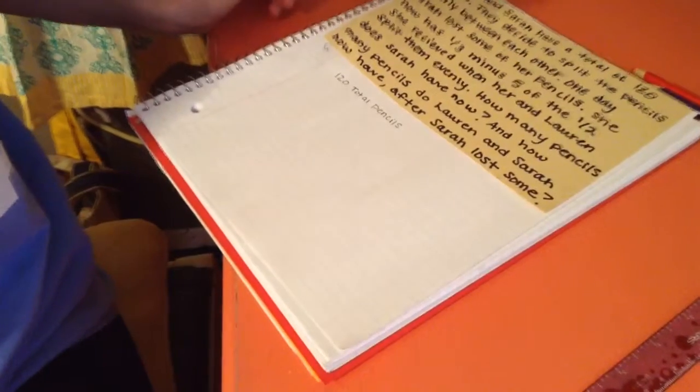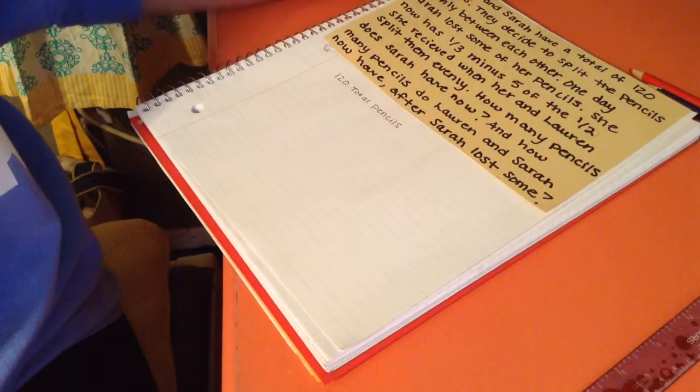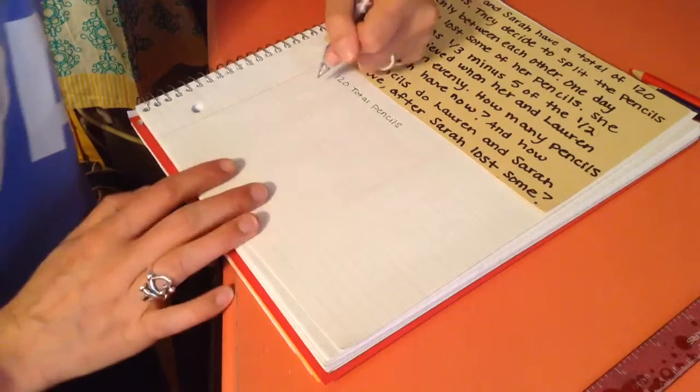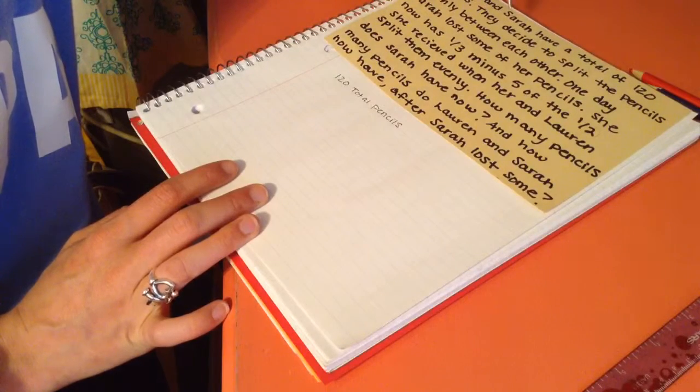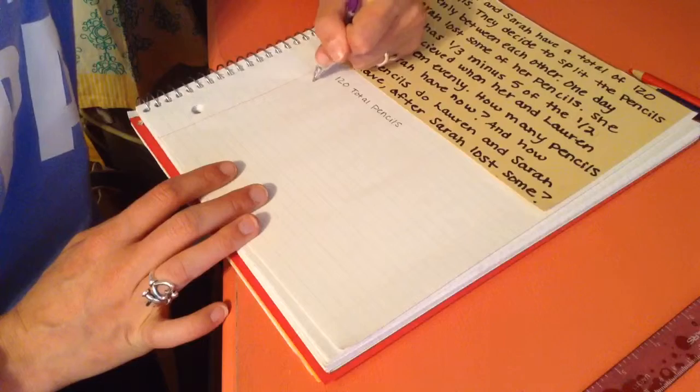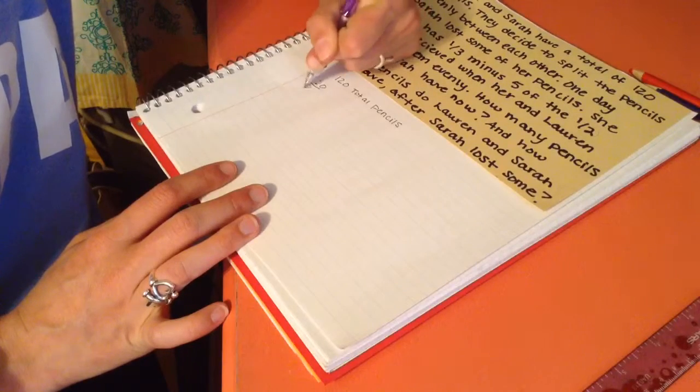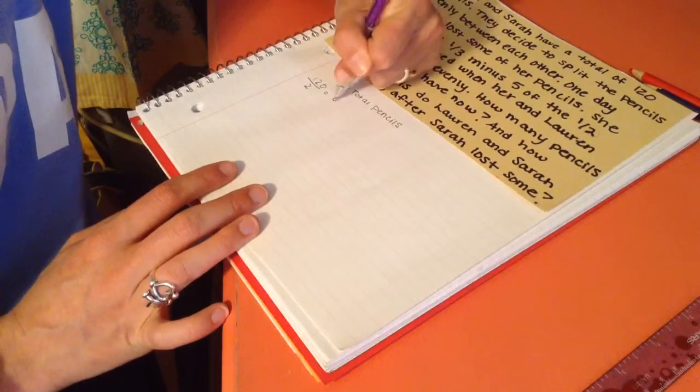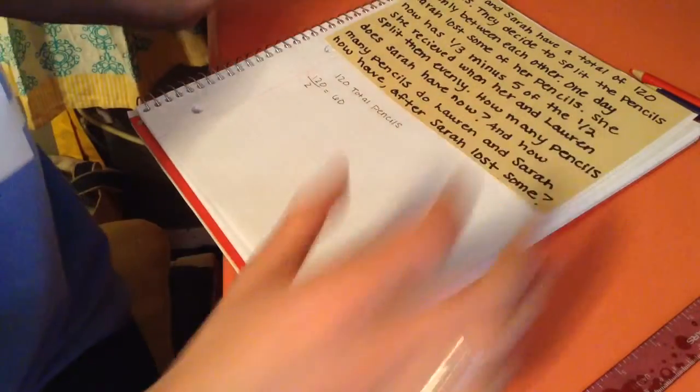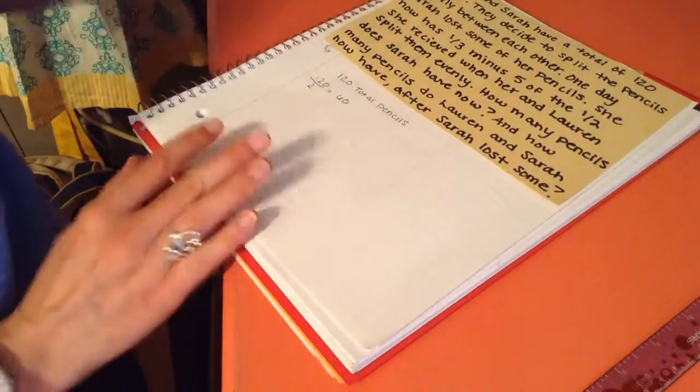Then it says that they divided the pencils evenly between each other. So that means since we have two people, you're going to divide 120 by 2. So 120 divided by 2, and you get 60. And we showed that on the area model that they each had 60 pencils.